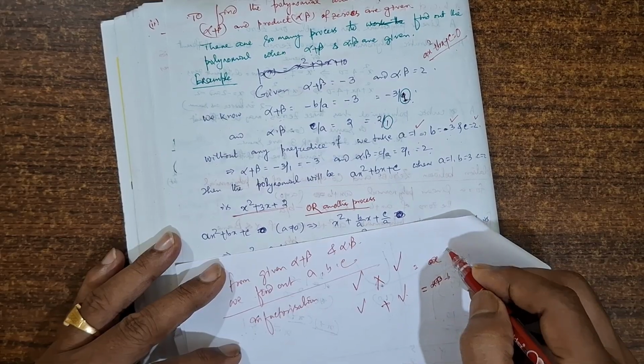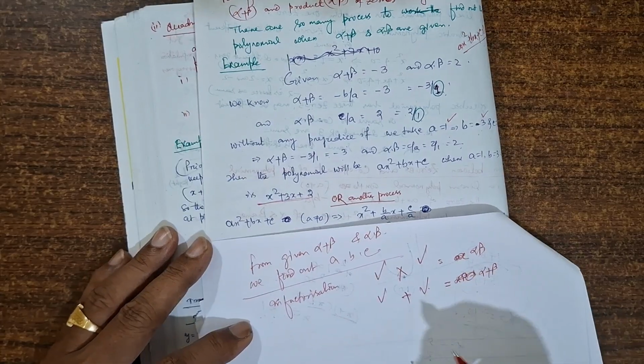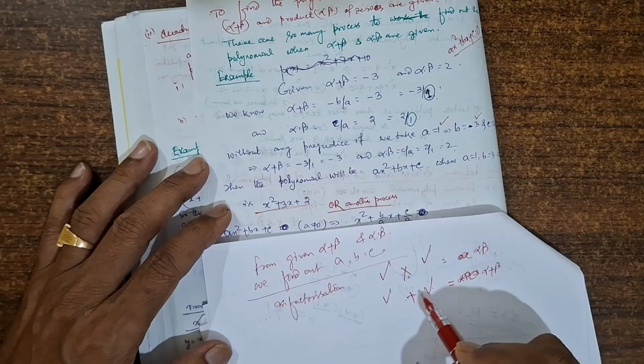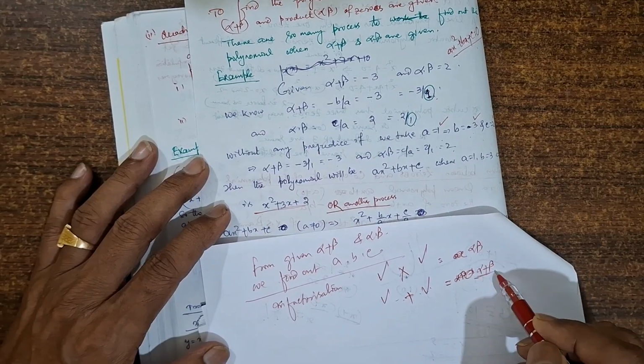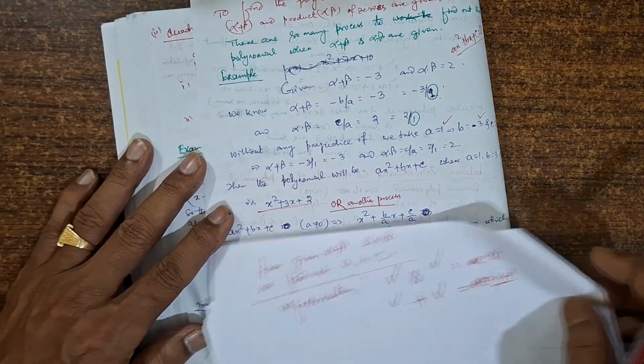Here the product is alpha beta and the sum is alpha plus beta. In the factorization process, we apply this process: we should add two numbers to get alpha plus beta, and multiply them to get alpha beta. You use that process here.